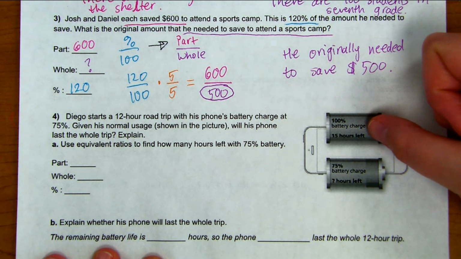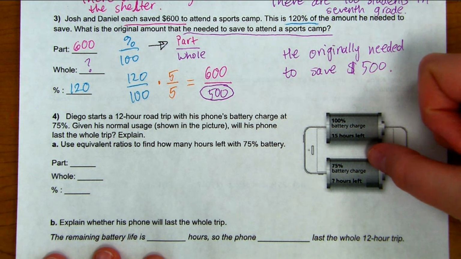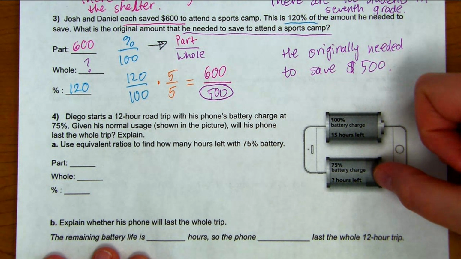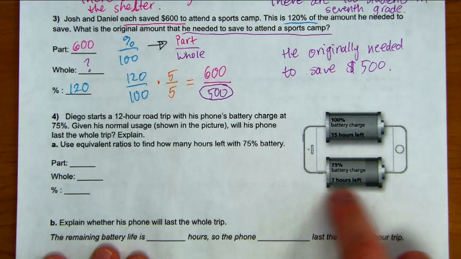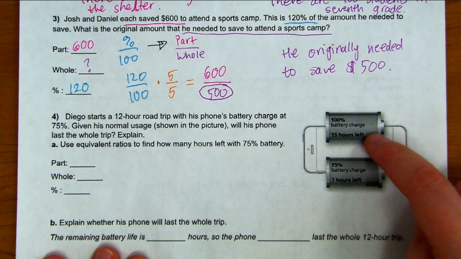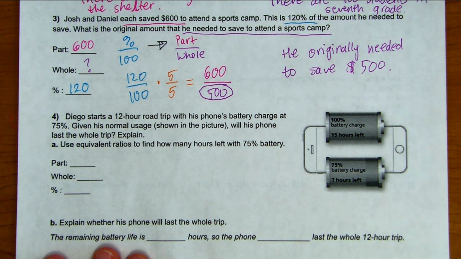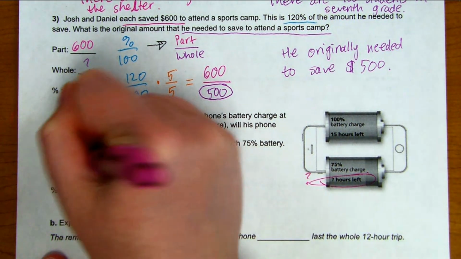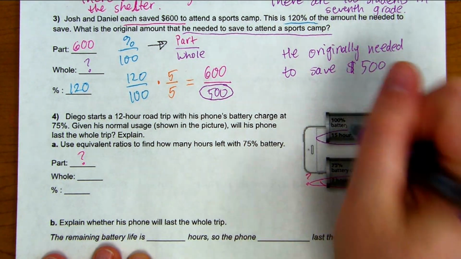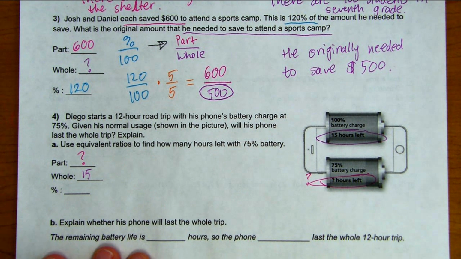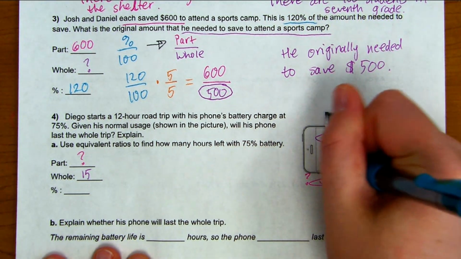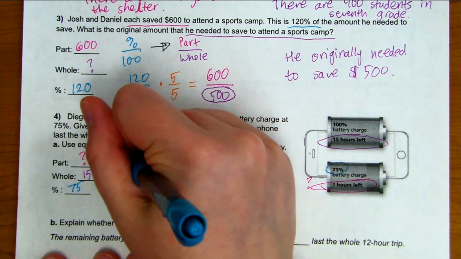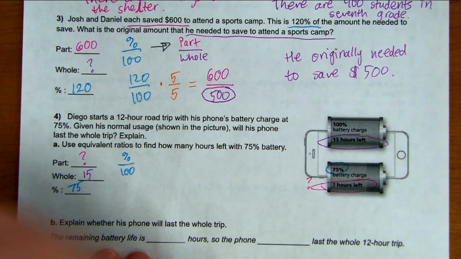So since the phone is only 75% charged, we want to know how many hours he has left of use. So since we do not know how many hours he has available out of the 15 full battery hours, that means we are going to try to figure out what that part is. This is what we do not know. So the part is unknown. We know the total amount of hours available to use is 15, so that will be our whole amount. And we know the percent battery charge is 75%. So for us, since we do not know what the part is, we're going to want to start with the percent over 100 and then turn this ratio so that it becomes the part over the whole.